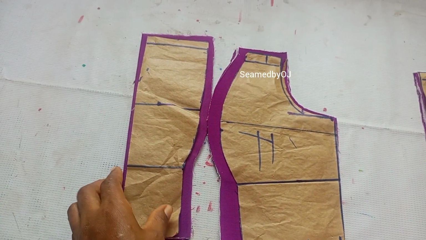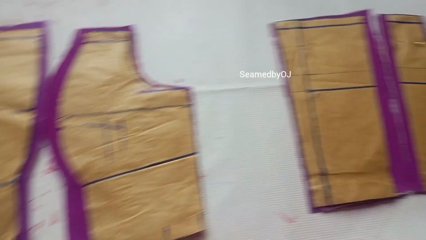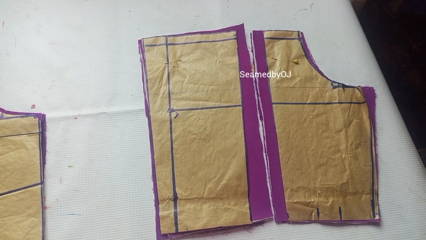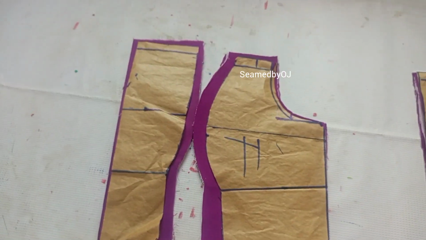In my next tutorial, guys, I'm going to be sharing with you how I'm going to join all these patterns together to come up with the beautiful style that I'm going to share with you at the end of this video.